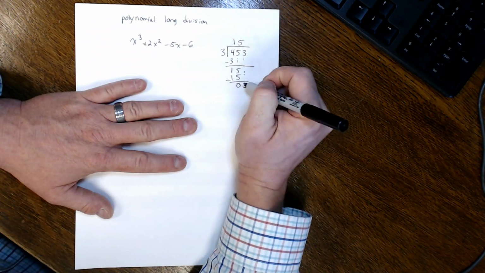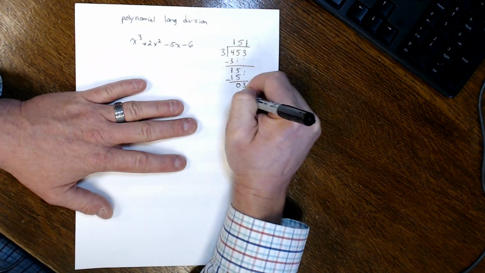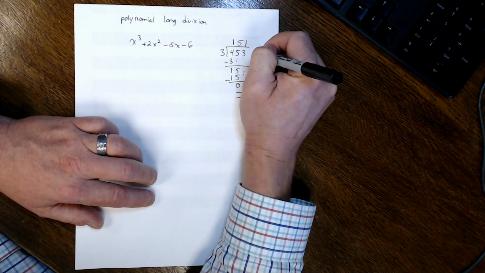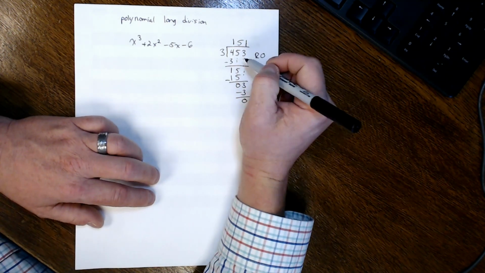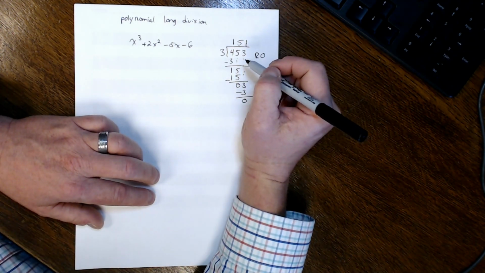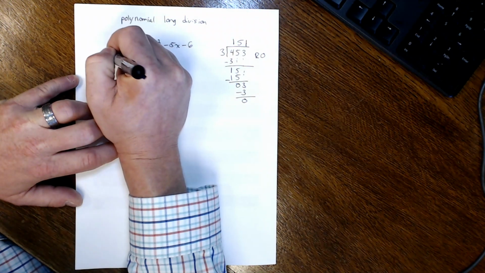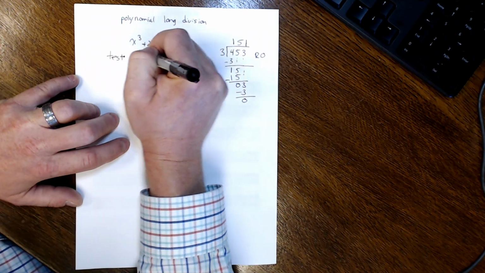How many times does 3 go into 3? That goes in once. 1 times 3 is 3. Subtract those, and we get 0. We also have a remainder of 0. So this evenly divides it, and that's what we're really looking for here when we're doing our polynomial long division. So what we want to do, let's test, and we'll see if x plus 1 is a factor.